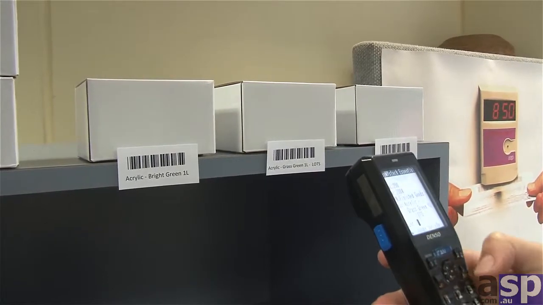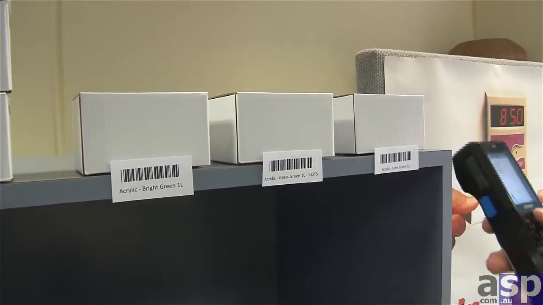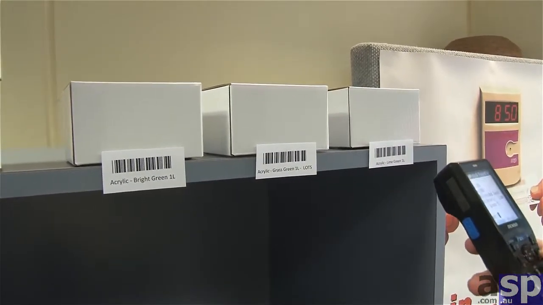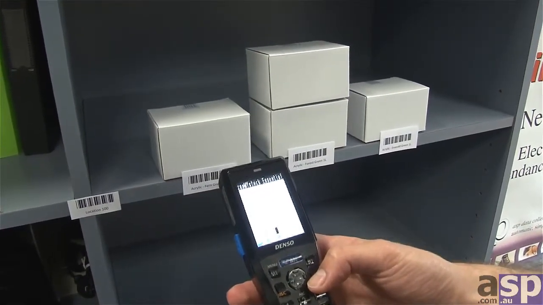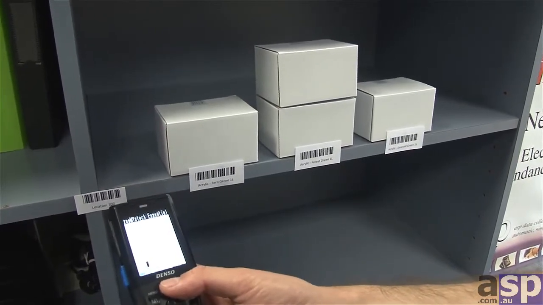To scan another location, so another shelf or another bin, we would go back to the main menu to stock take, scan the new location, and continue with our scanning of the items.